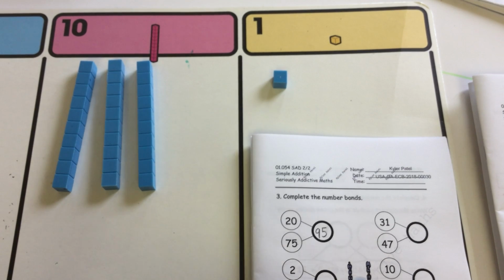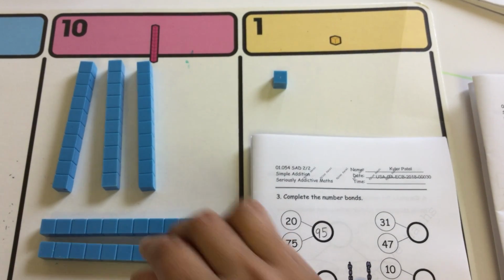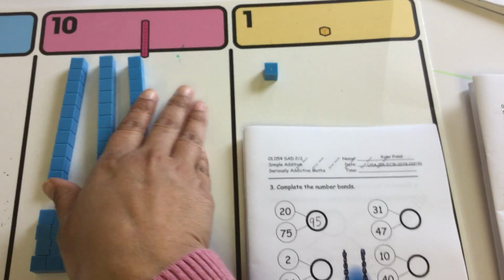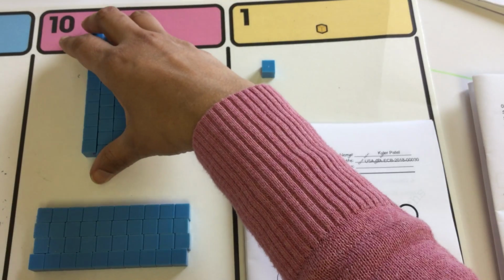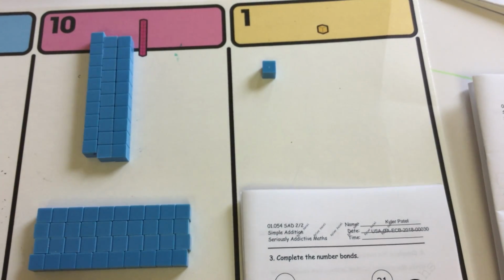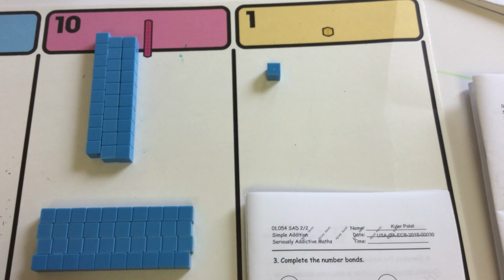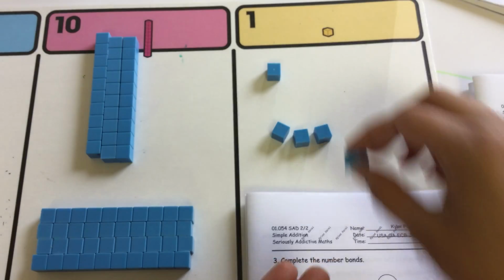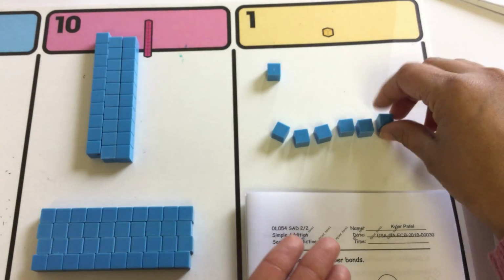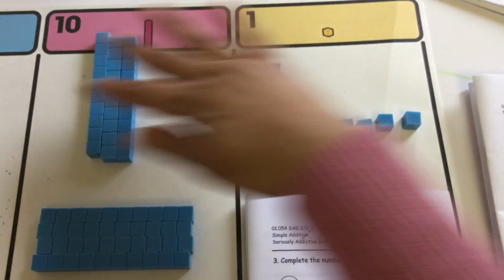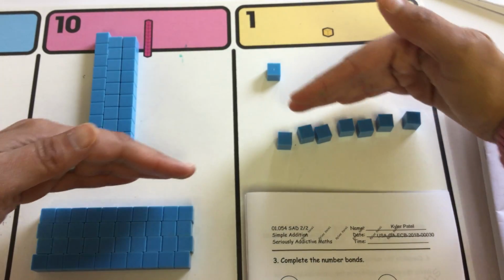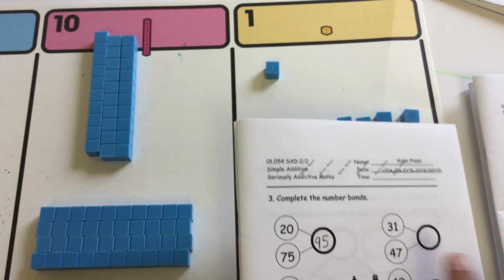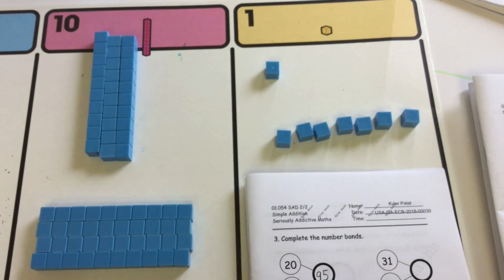So let's add 40. 10, 20, 30, 40, okay, 47. 1, 2, 3, 4, 5, 6, 7. And you notice how I keep the top number up here and the bottom number down here so we can see the difference, okay? So 31 plus 47.